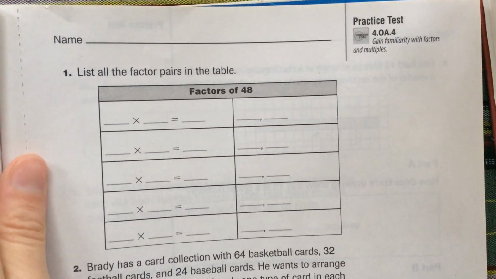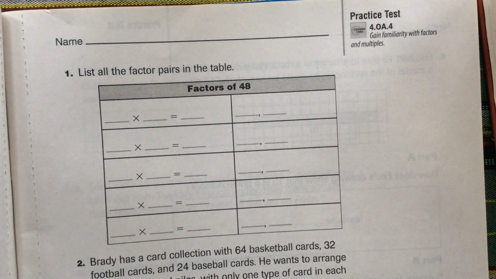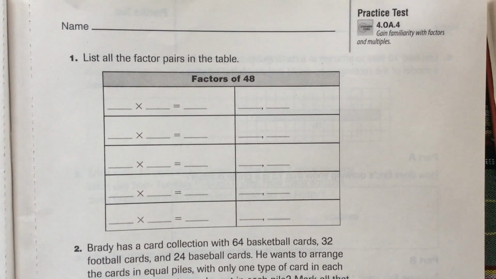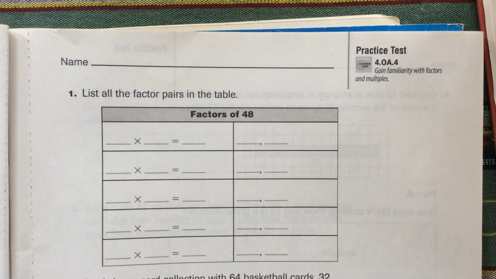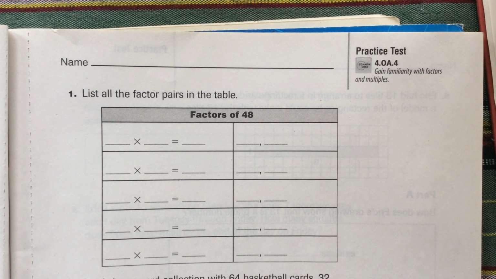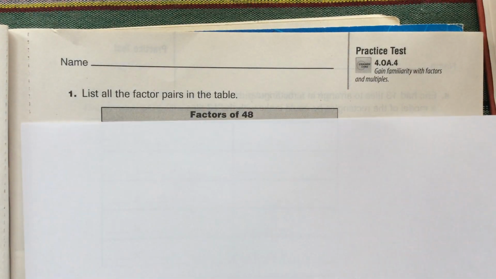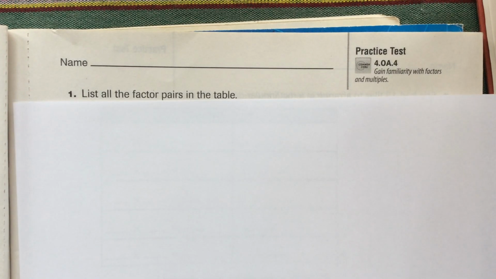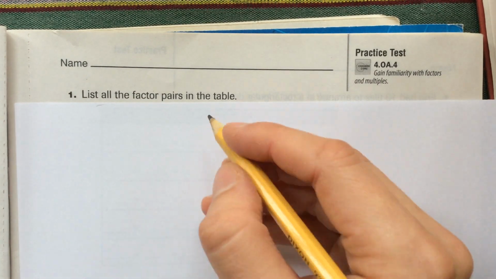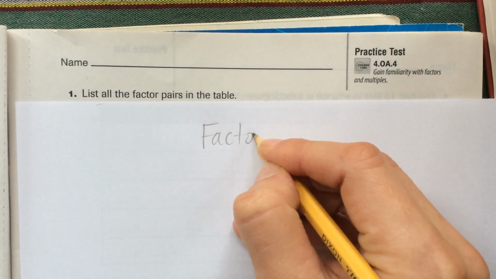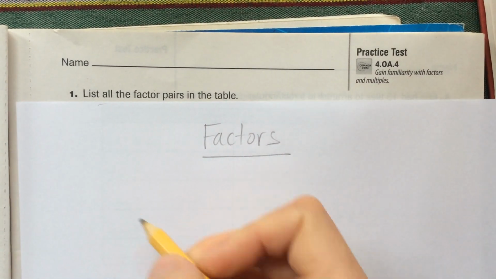Hello, we are back to math practice, and you don't have this workbook at home, but no worries. You're going to use your yellow notebook if you're in my class, or scrap paper if you're in another class. And we're going to start off with this question. List all the factor pairs in the table. So this lesson is a focus on factors. So you can write that as your title.